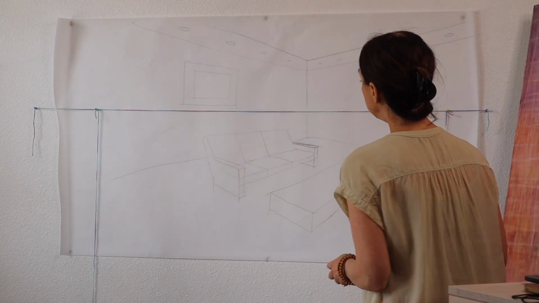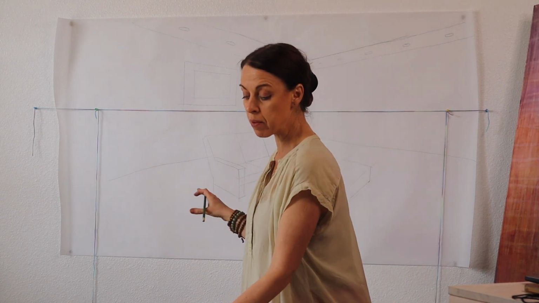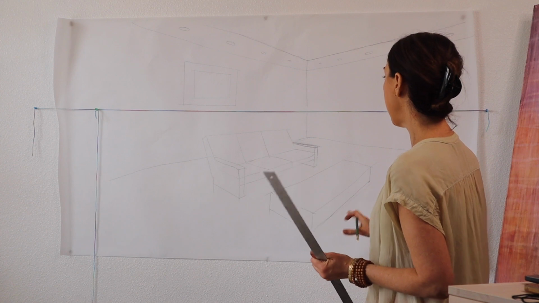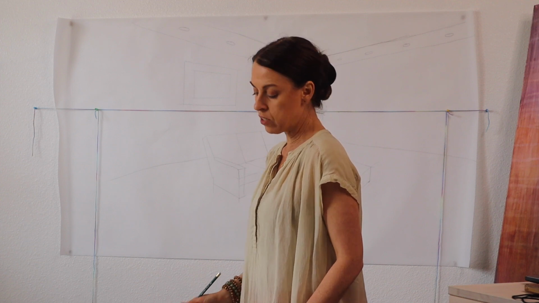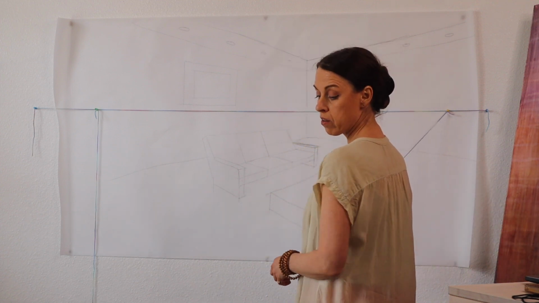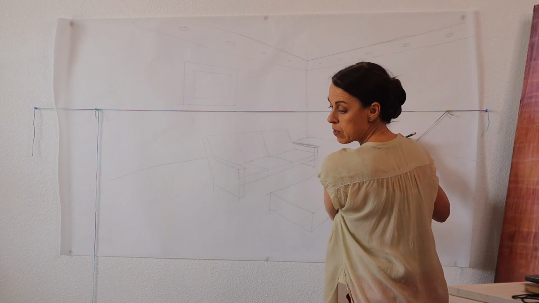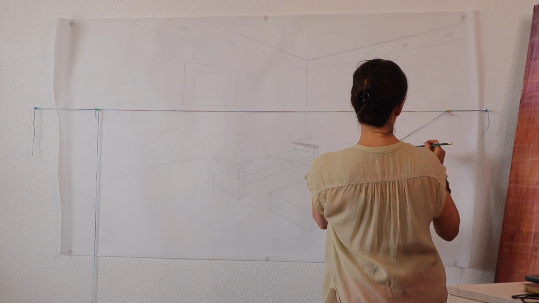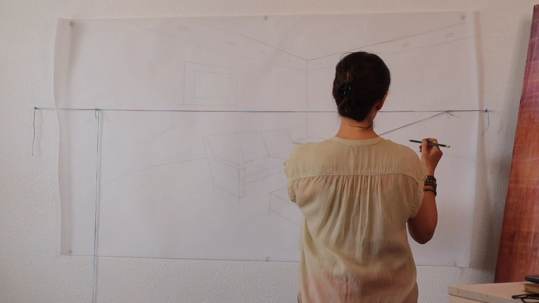Okay? So I'm keeping these objects very simple so that you can see what I'm doing and how to lay it out using the strings. Let's see, what else can I draw for you? There's an armchair on this side, but I would draw it in the same way, very similar to the way I drew the couch, so I don't know that it's going to be particularly interesting, but we can do it.